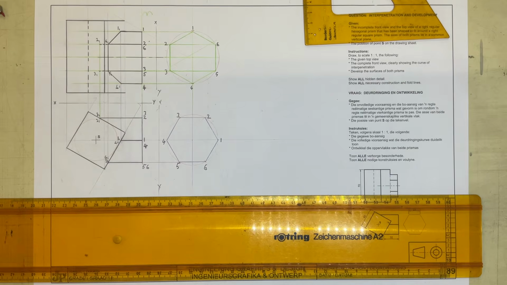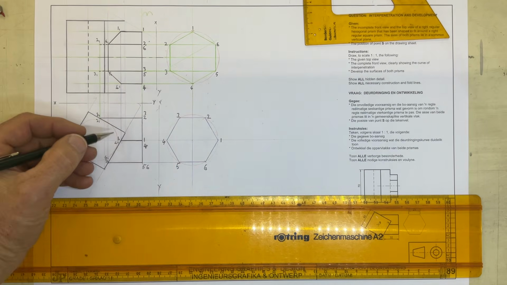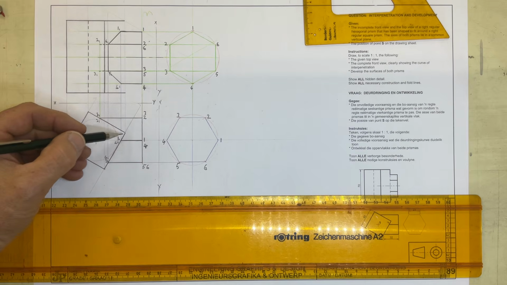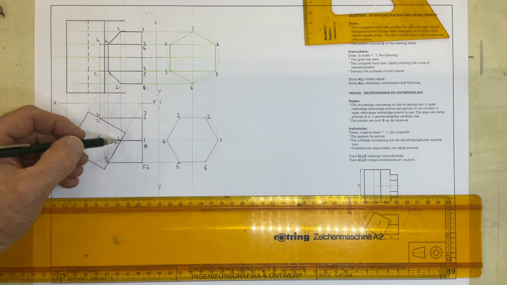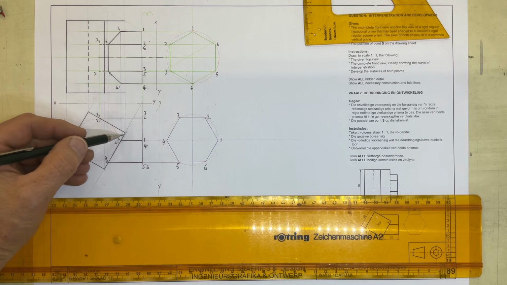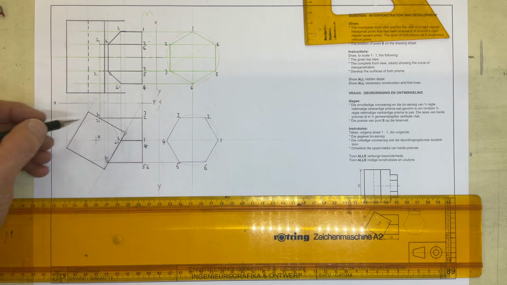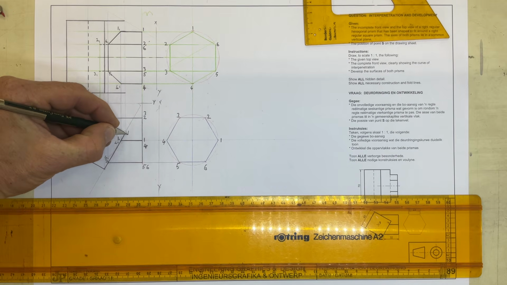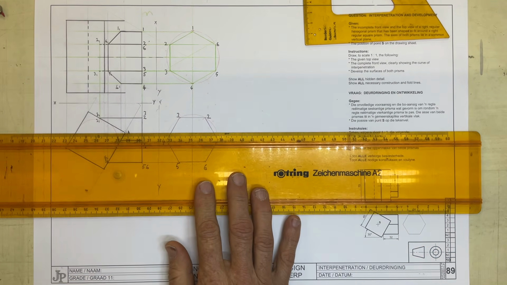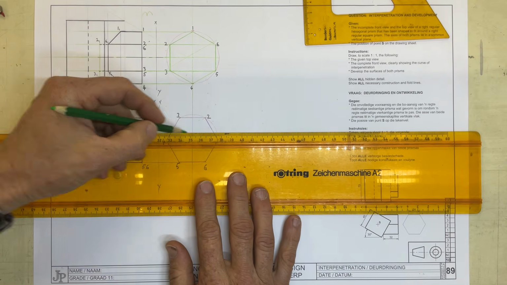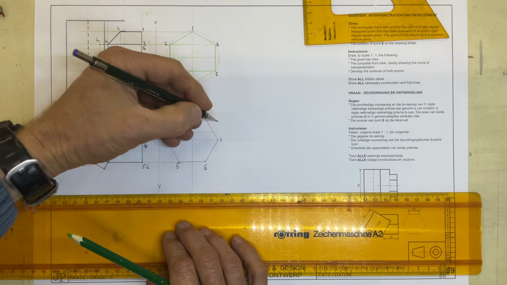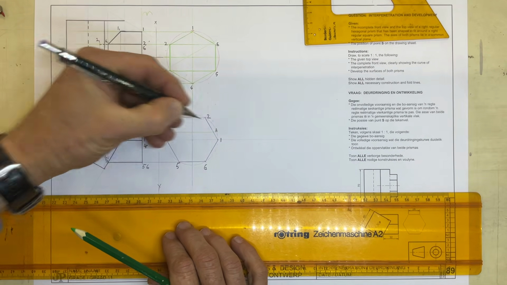Okay, now it gets really interesting because I cannot go from 1 straight down to 2. The reason being is that there is a corner in the way. I have to go 1 to the corner and then to 2. So I need to try and figure out where that corner is between 1 and 2. I'm going to call that point A over there, and I'm going to take a line coming across from point A over here, and I've got a point over here which I can call A on my auxiliary view.